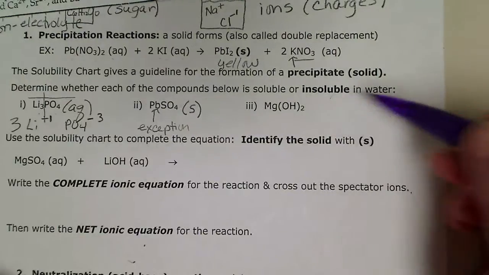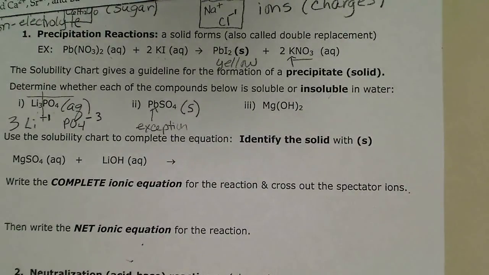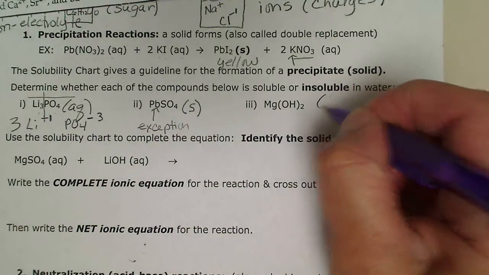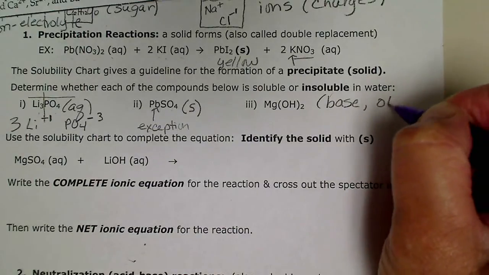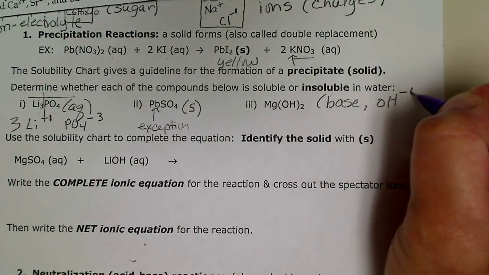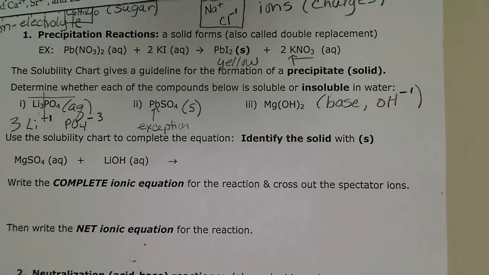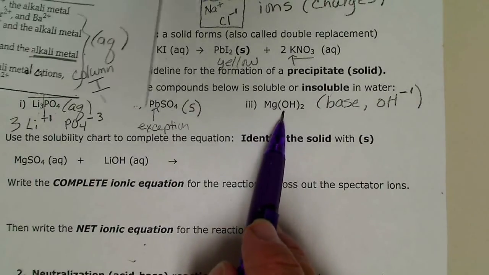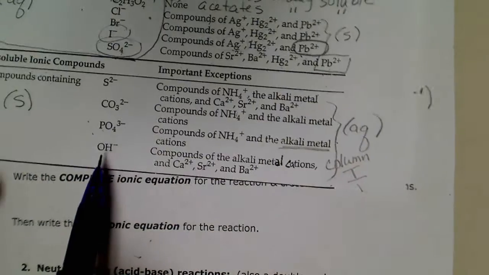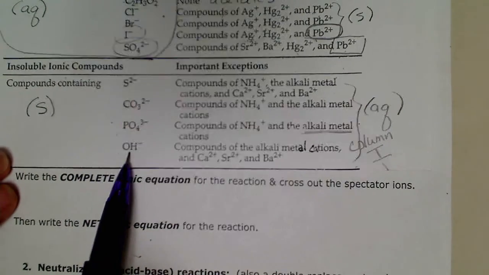The last formula is magnesium hydroxide. And if you recall acid-base chemistry, we might say, well, that's a base because it's got hydroxide in it. So hydroxide is the polyatomic ion with the -1 charge. So if we look on the solubility guidelines, hydroxides are insoluble.